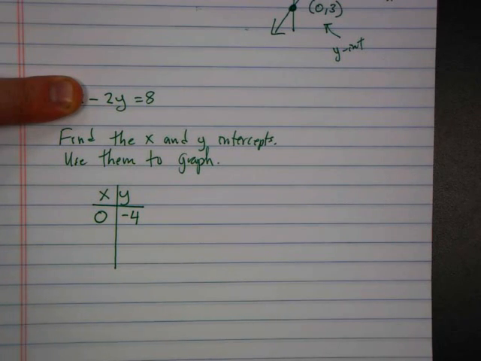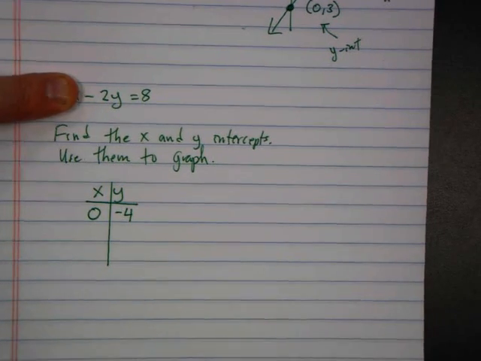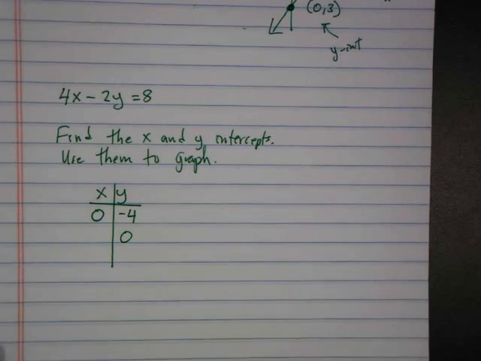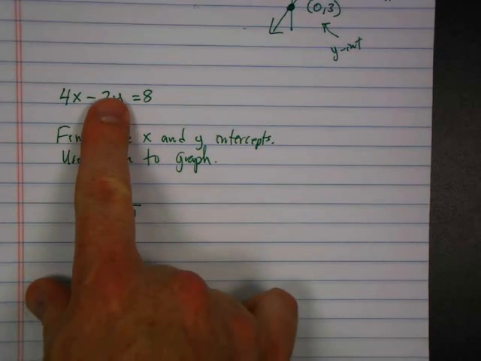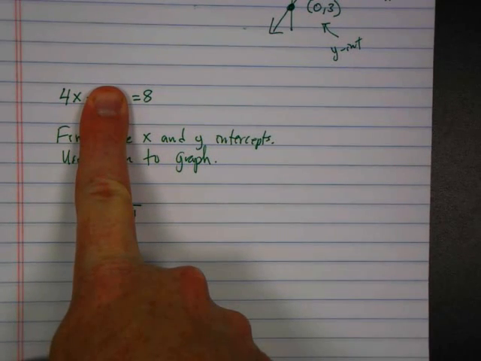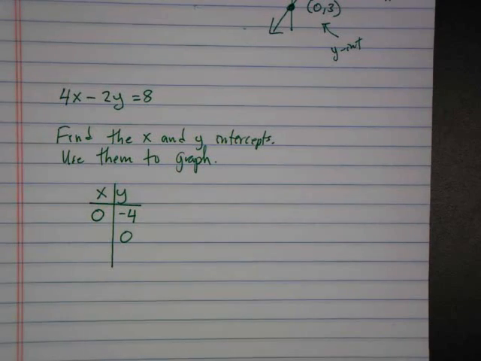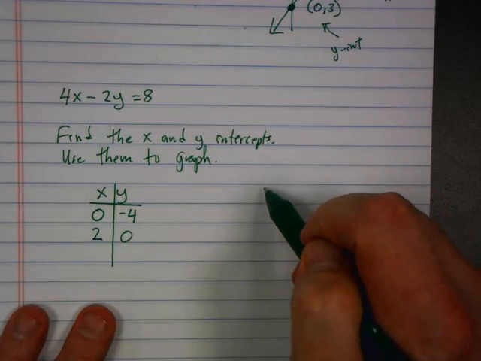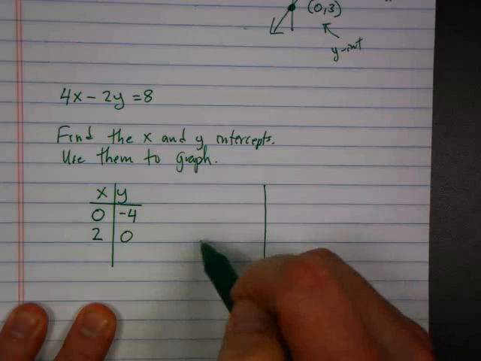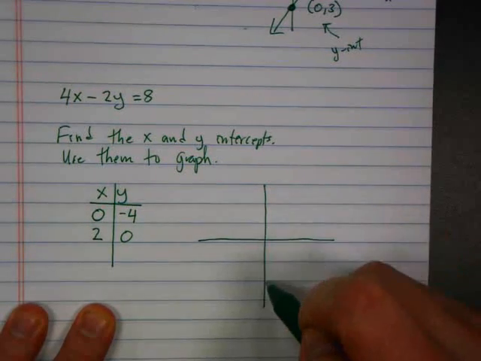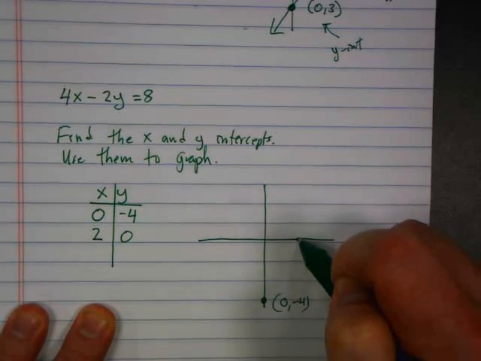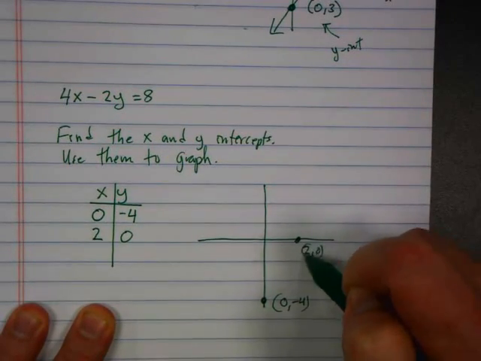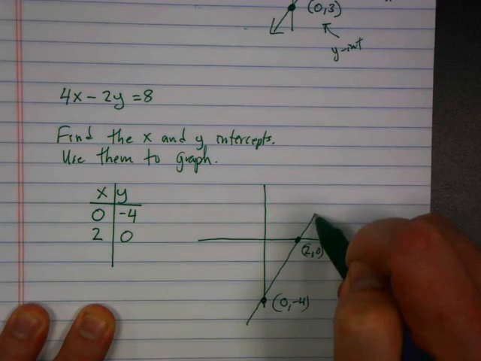If I want to find the x-intercept, I do the exact same thing, except I plug 0 in for the y number. When I plug 0 in for the y number, that part disappears, doesn't it? Divide by 4, x is 2. There's 0 comma negative 4. There's 2 comma 0. And I draw my line.